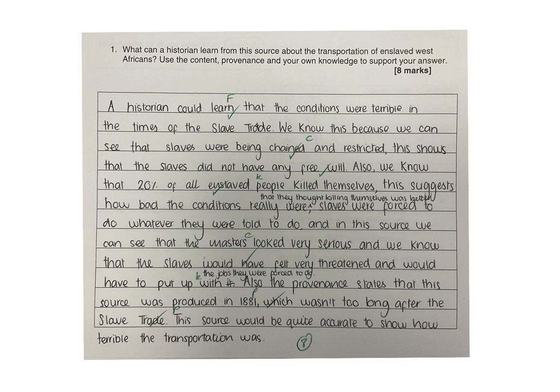It's important that you don't think of historians as people working in universities with grey hair and tweed jackets. When you are in a history classroom, when you're studying history at any level, you are a historian. So you could essentially translate this question to what can we learn, because we are all historians when we're doing a summer exam. A lot of you have got a really good knowledge of content, but the best answers were able to provide their own knowledge and also consider provenance.